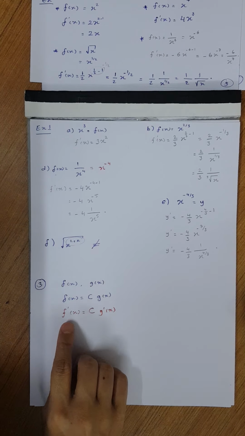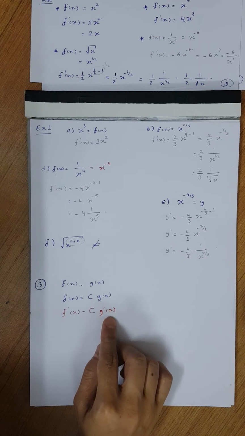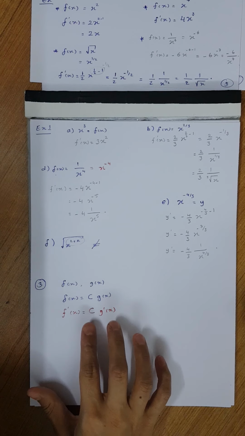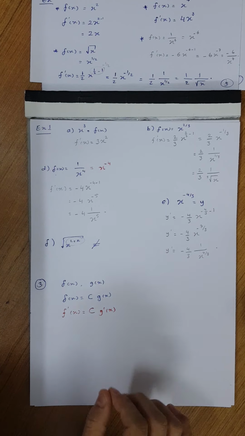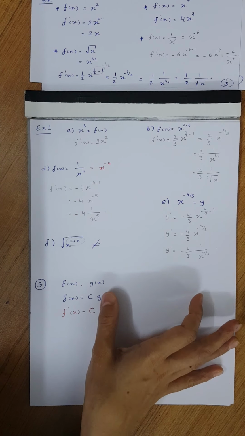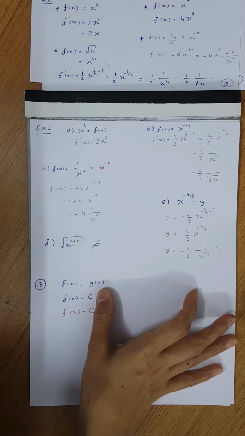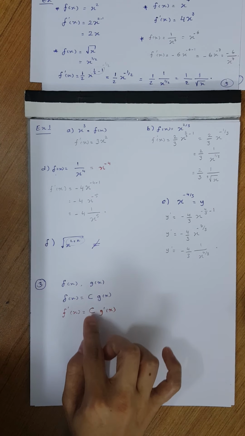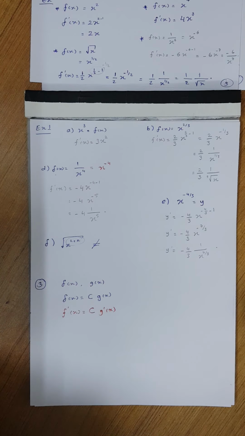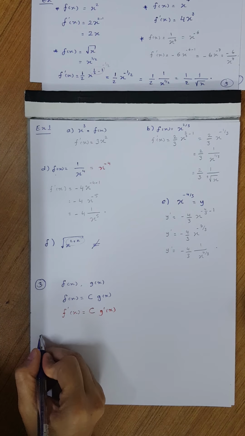So that will equal c multiplied to the derivative of that function. We do not say that the derivative of that constant is equal to 0 because the constant is not alone. It has got a function with it. So we cannot say that it is equal to 0. We are saying that the derivative of that function is equal to c multiplied to g prime of x. Let's give some examples about this one.